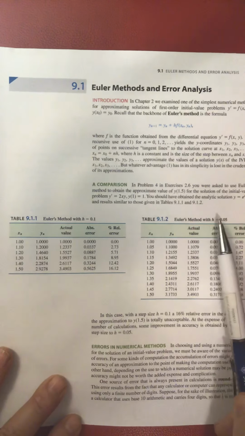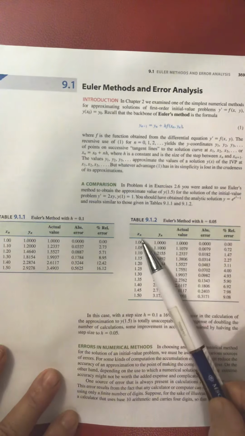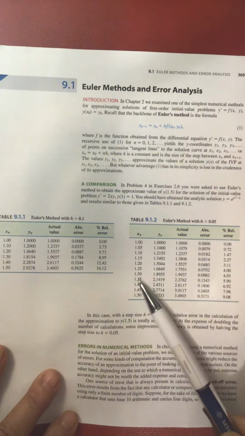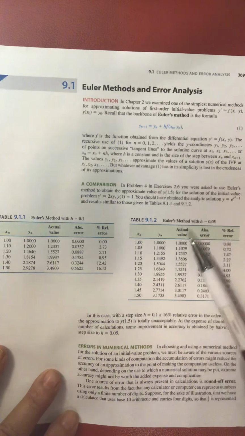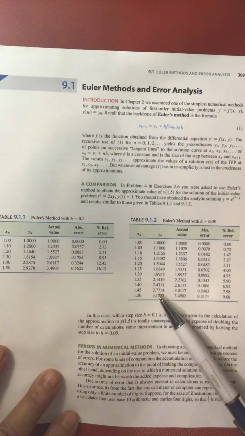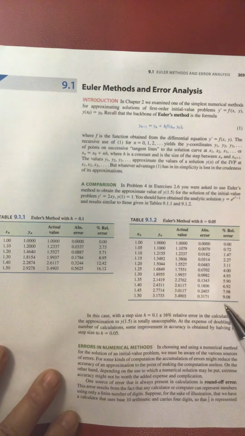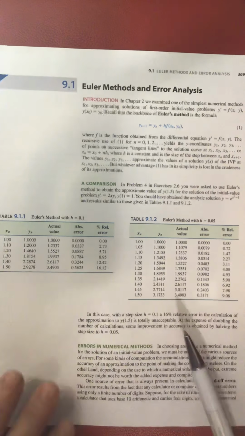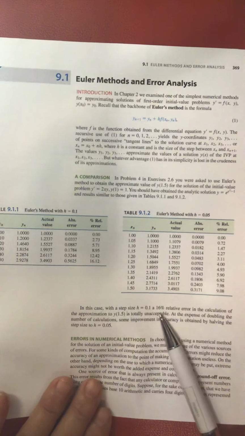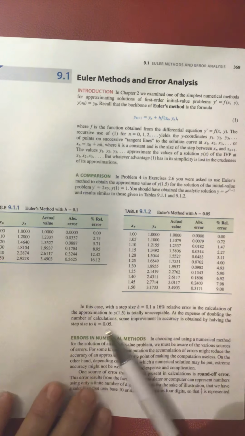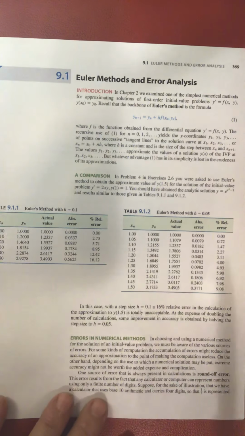When we go to 0.05, now the x values increase by 0.05, you put the y values into the formula, and you get 3.174. There's the actual value, so now you're off by 9.8%. So at step 0.1 we had a 16% error, and when we reduce the step to 0.05, we get a little better error.